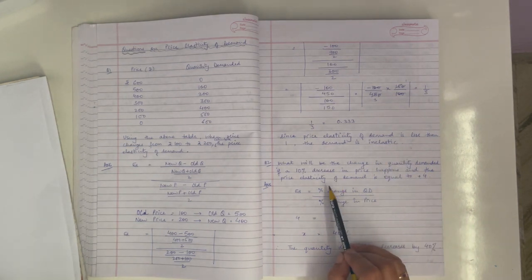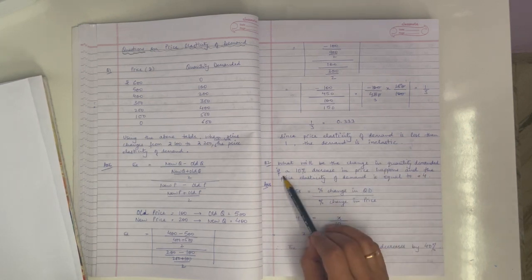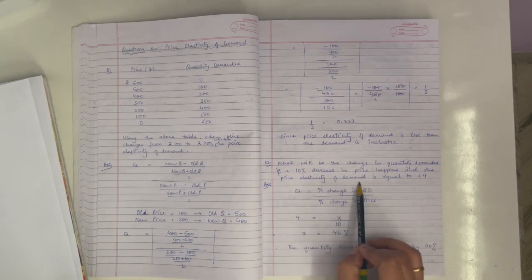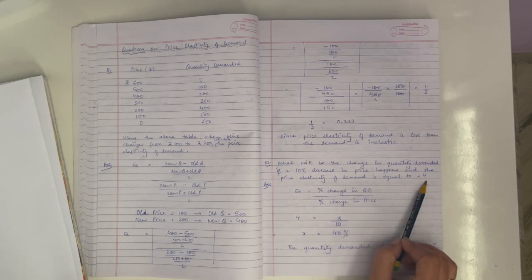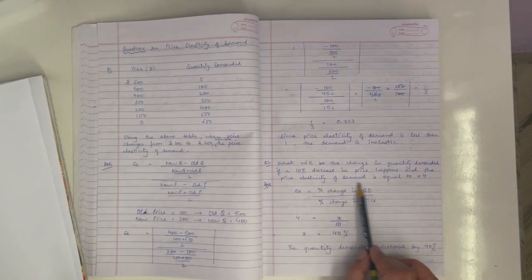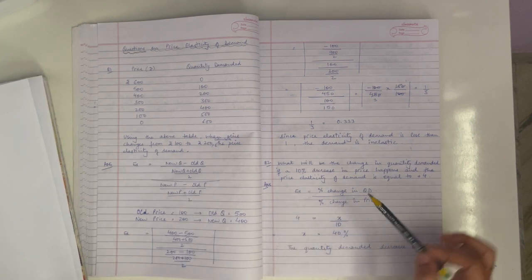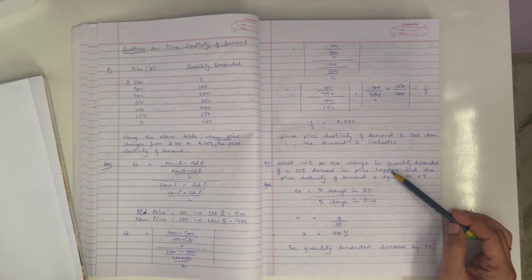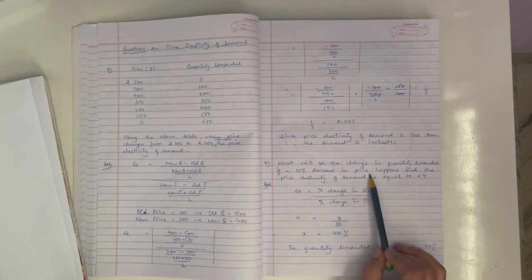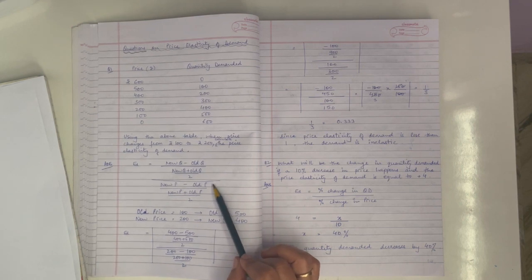Now, switching to question number 2. What will be the change in quantity demanded if a 10% decrease in price happens and the price elasticity of demand is equal to 4? Again it's the same formula. Either you use this or this, it doesn't matter. What matters is that which formula to use depends upon what kind of question you have been asked. Here I haven't been given the old price, new price, old quantity and new quantity, so I cannot use this formula.